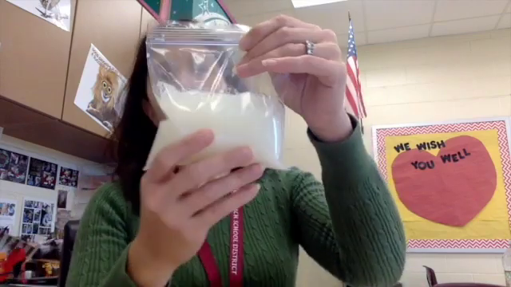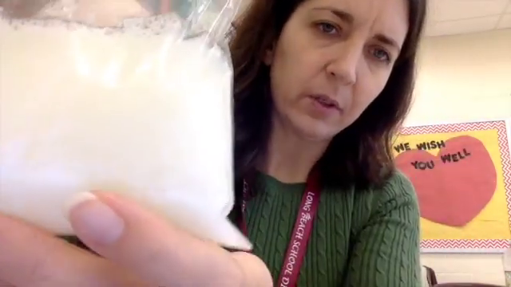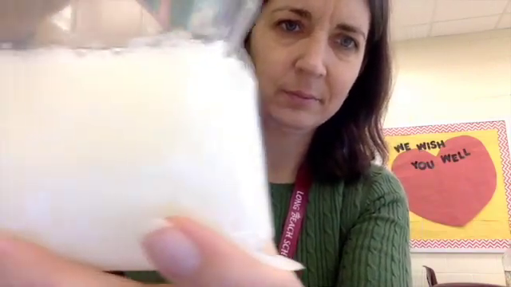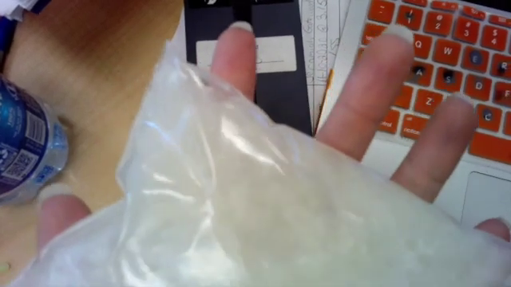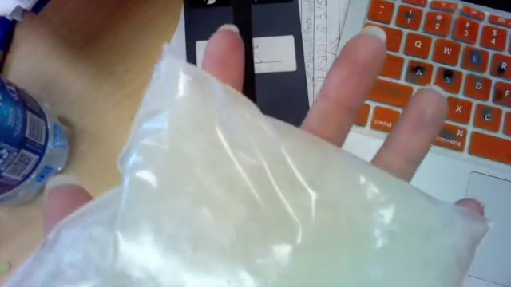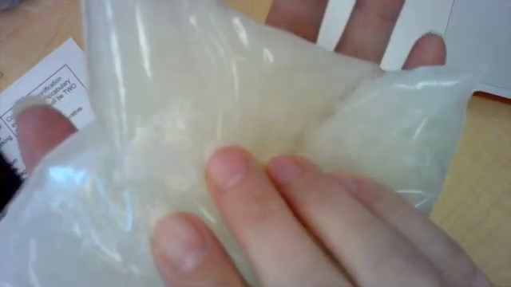Okay, so I don't know if you can see this very well. I'm trying to show you guys what has formed in this bag. I don't know if you can see the things in the bag. It looks like you can see it a little bit better.